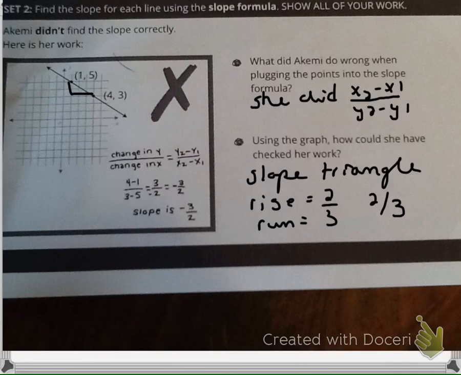And then it says, well, how could you figure out the right answer just by using the graph, not using the slope formula? Well, draw a slope triangle. This is 2 and this is 3. Your rise is 2, your run is 3, so the slope must be 2/3.